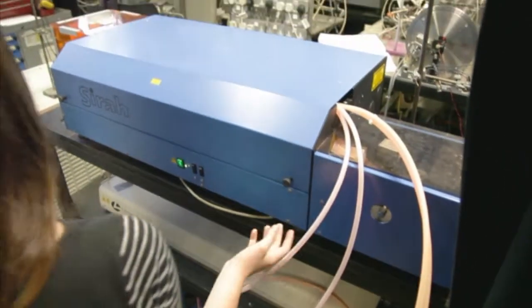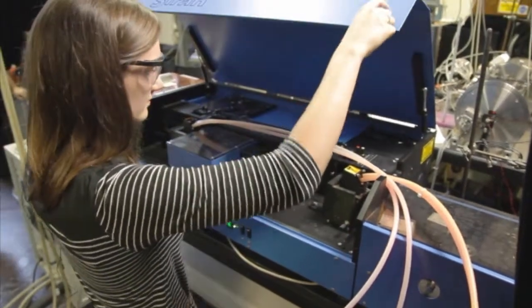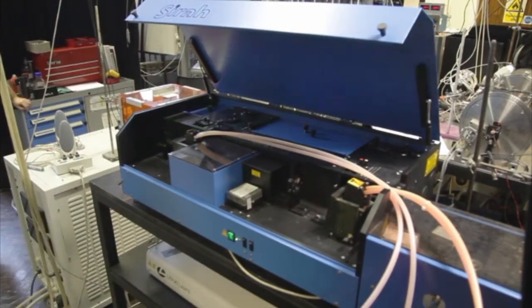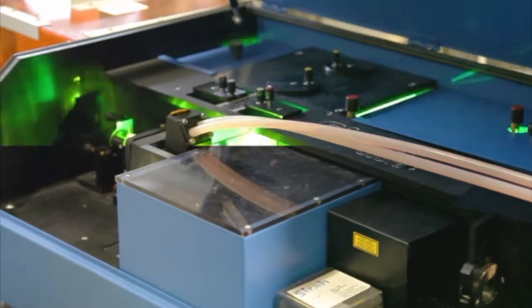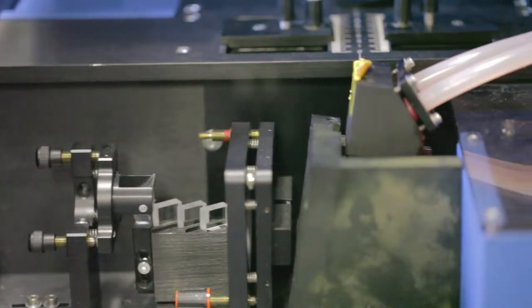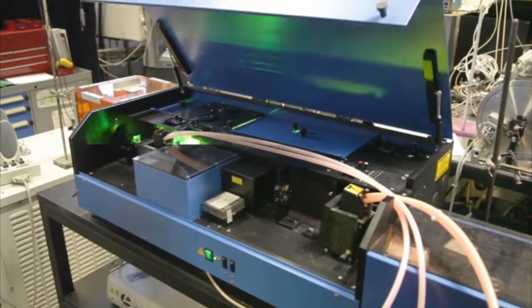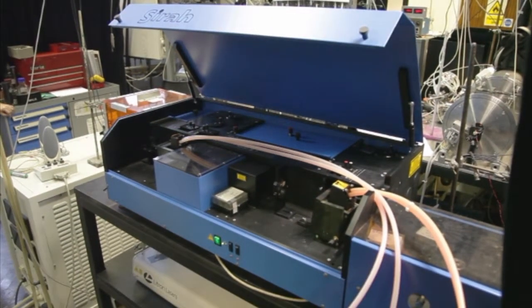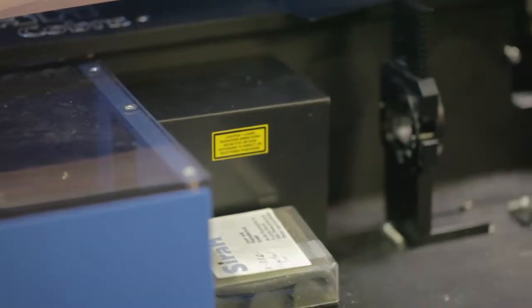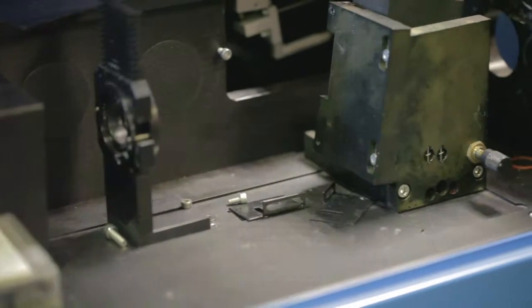So if we take a look inside, you can see that there's two cuvettes of the dye, which is here and here, and that's where the initial YAG light excites the dye and then that produces the required wavelength of light that we're after. And then at this stage here, just before it goes into the turning mirror, it goes through a frequency doubling crystal, which then turns the light to 282 nanometers, and that's the light that we use to probe the OH radical.